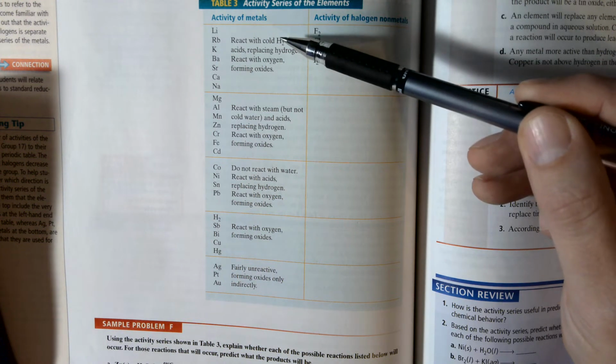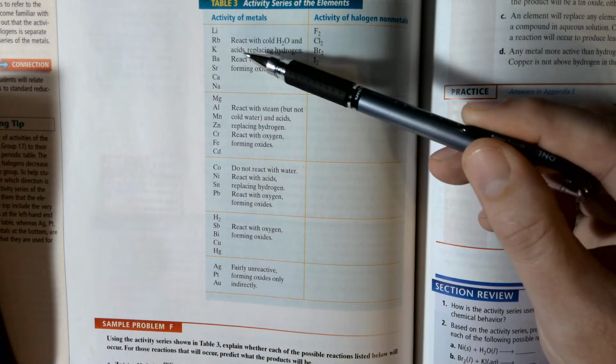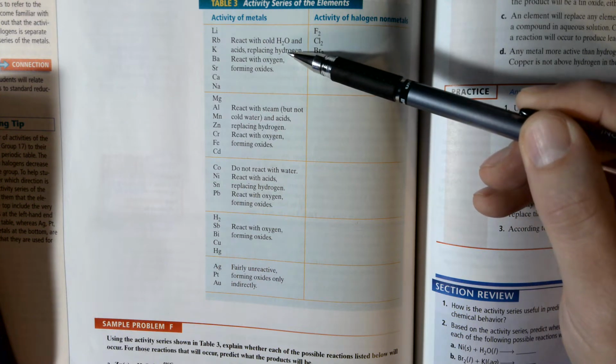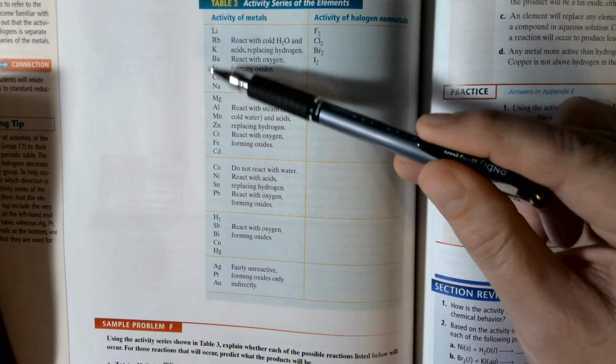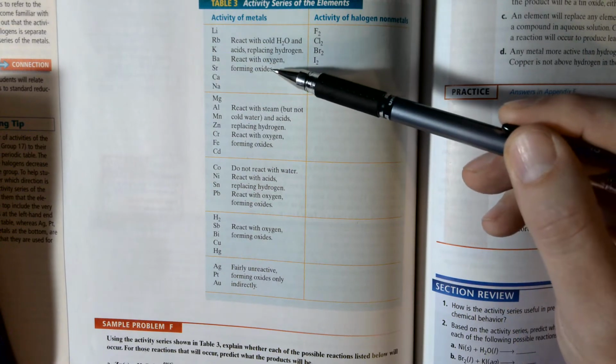So it reacts with cold water and acid, and it's going to bump out hydrogen. Also this second line is a synthesis reaction. So all of these will react with oxygen to form some kind of an oxide.